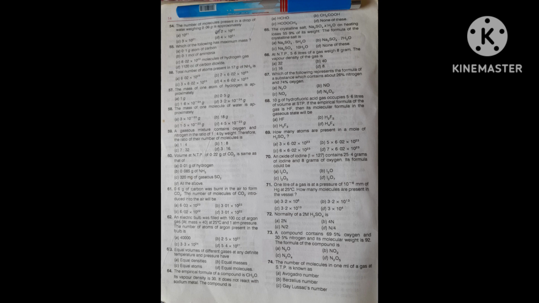Then now according to the question, n is equal to how much? The molecular weight is given as 92, and the empirical formula weight you calculated is 46. Then 92 divided by 46 is equal to 2. n is equal to 2. Hence the molecular formula will be how much?